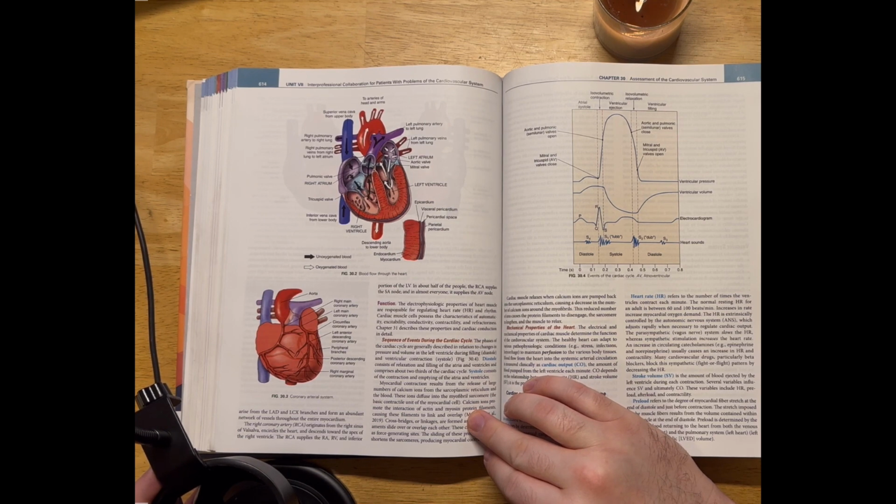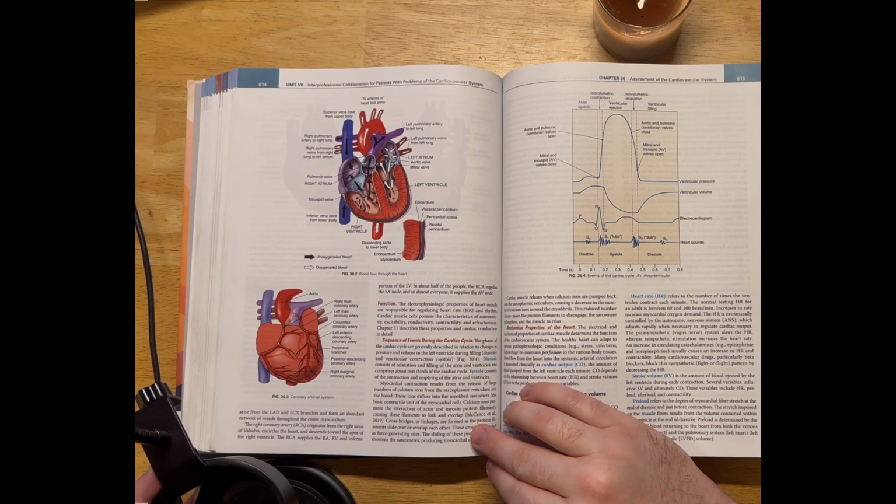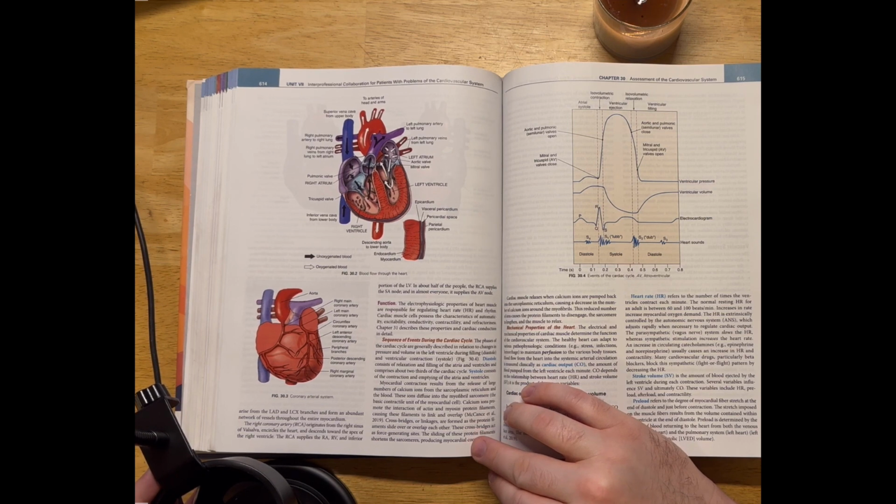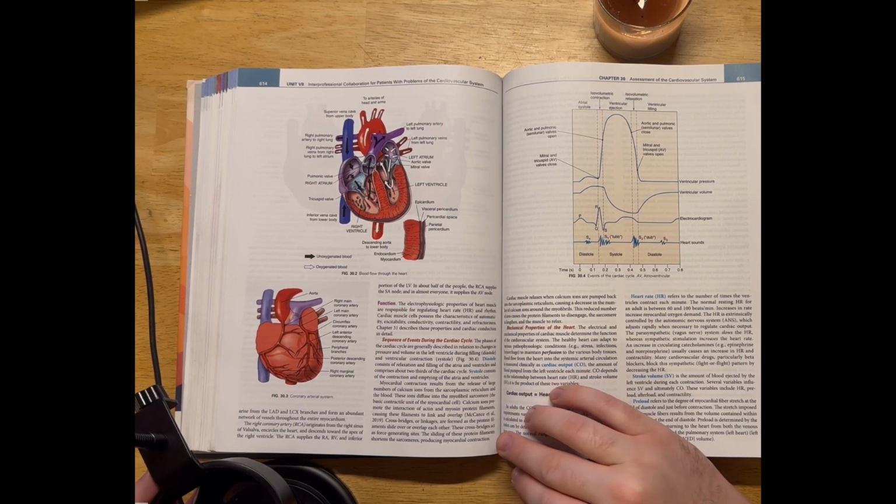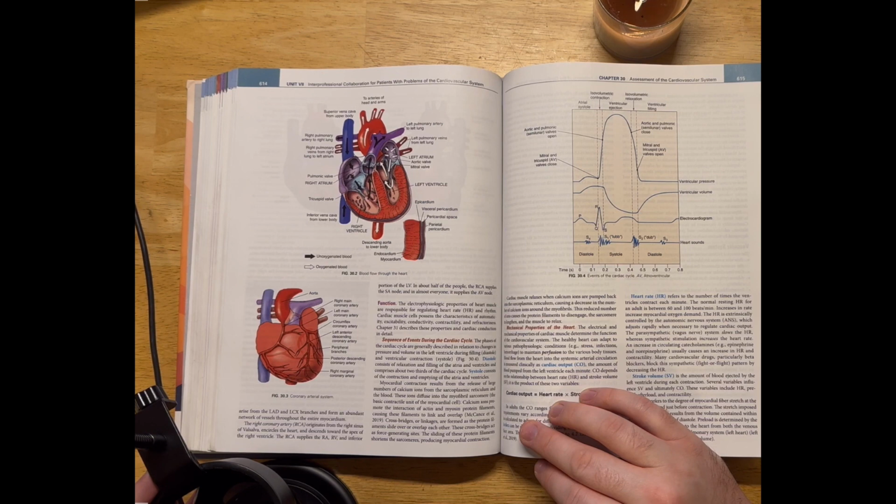Calcium ions promote the interaction of actin and myosin protein filaments, causing these filaments to link and overlap. Cross bridges, or linkages, are formed as the protein filaments slide over and overlap each other. These cross bridges act as force-generating sites. The sliding of these protein filaments shortens the sarcomeres, producing myocardial contraction.